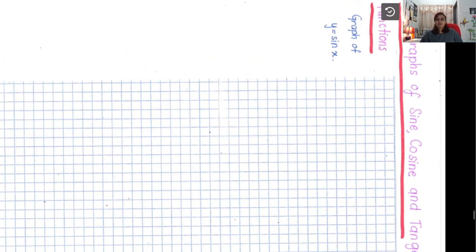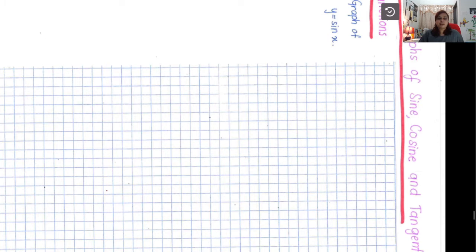Now let's start off with the graph for y equals sine x. First step, always remember, whenever you draw a graph, you will draw the x-axis and you will draw the y-axis.